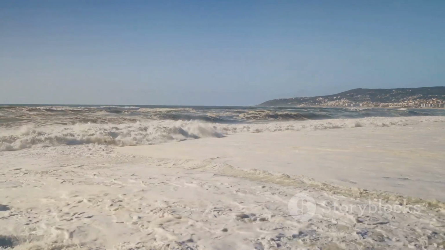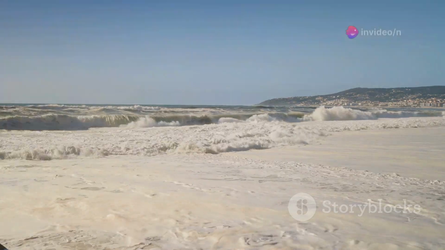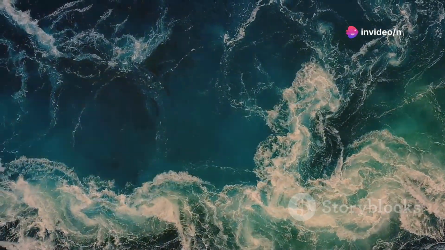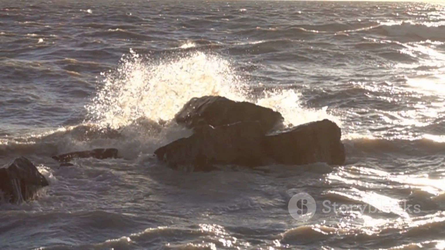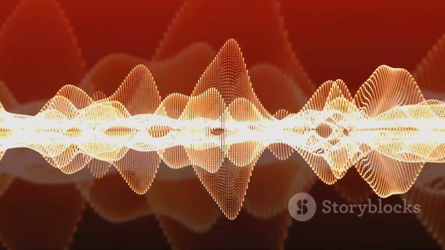Think about it like this. Imagine you're trying to measure the strength of waves crashing on a beach. Some waves are huge, some are small, and they all come and go in a cycle. RMS is like finding the average force of those waves over time. It gives us a more meaningful value than simply looking at the peak of each wave.